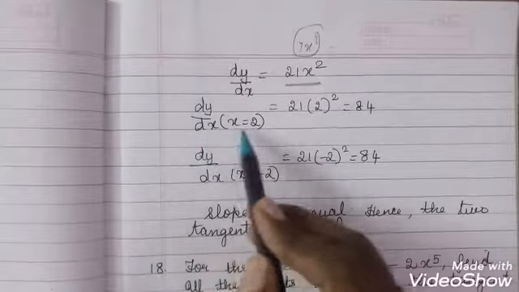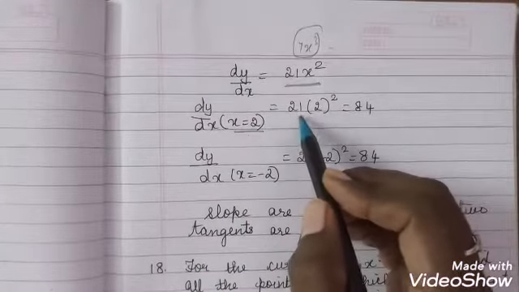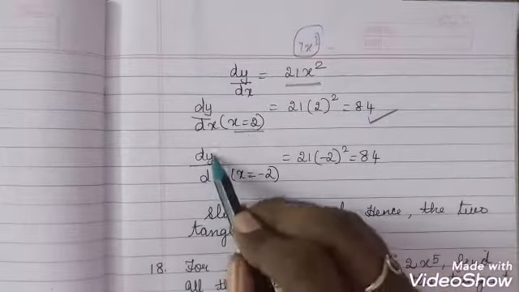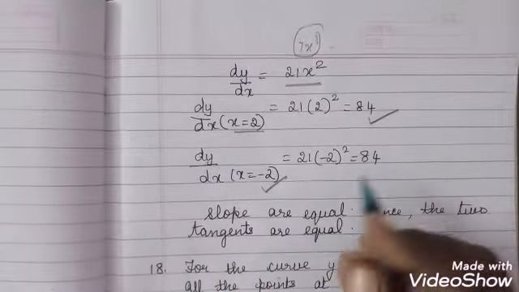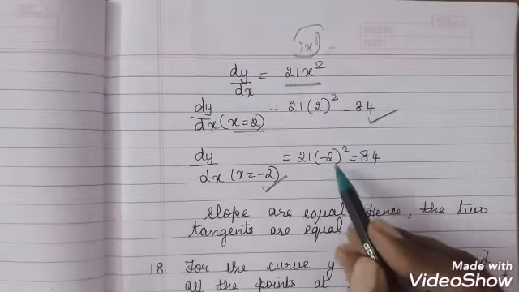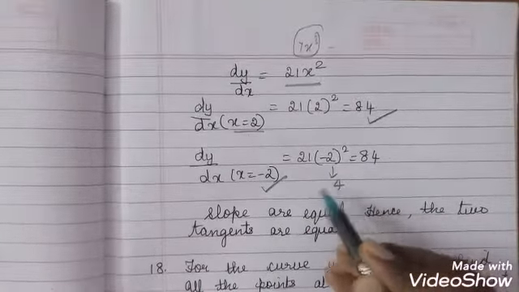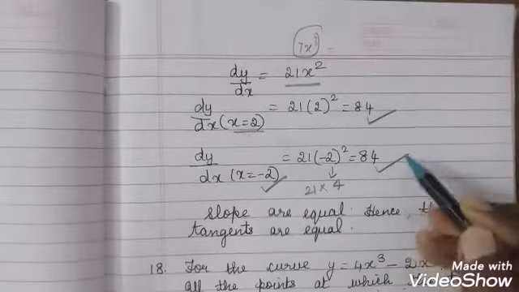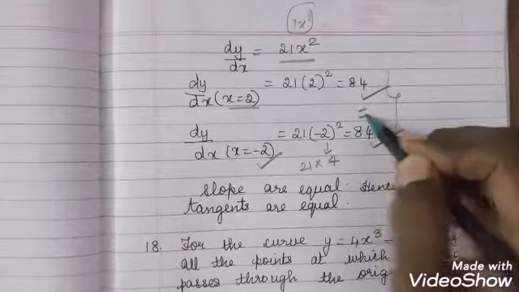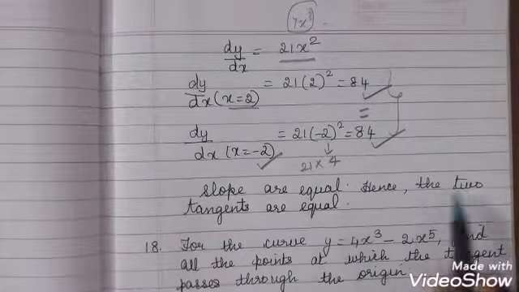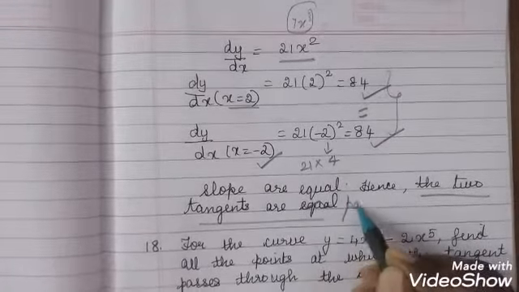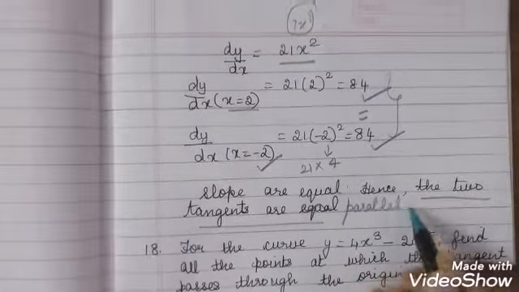So dy by dx at x is equal to 2. What will you get? 21 into 2 the whole square, that's nothing but 84. Similarly, dy by dx at the next point. What will you get? 21 into minus 2 the whole square. So minus 2 the whole square is nothing but plus 4. So 21 into 4, it's nothing but equal to 84. So what happens here? These two slopes are said to be equal, and therefore I can say that the two tangents are said to be parallel in this case. Therefore the two tangents are parallel.